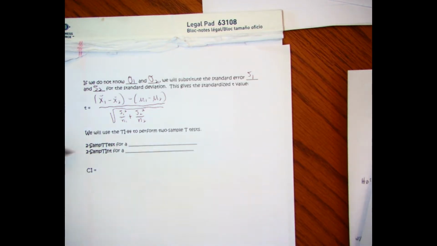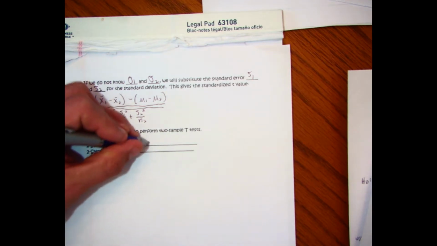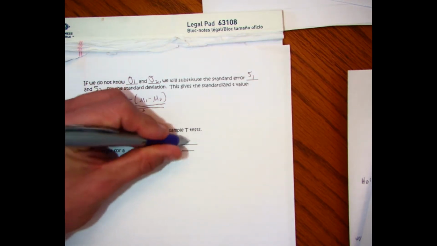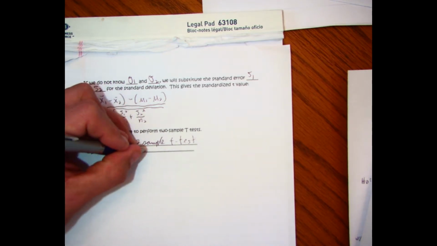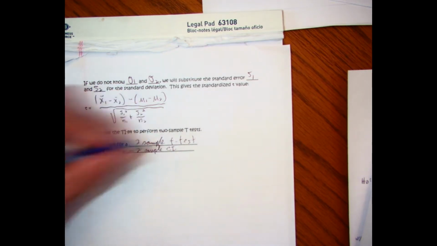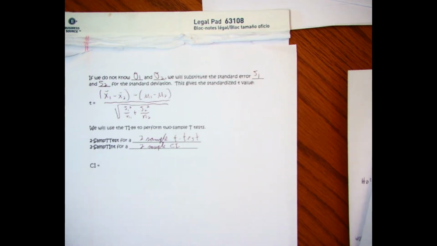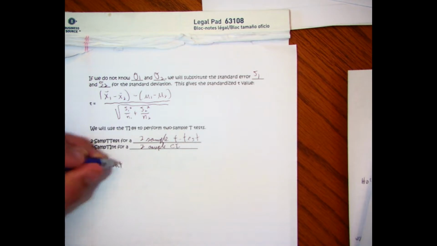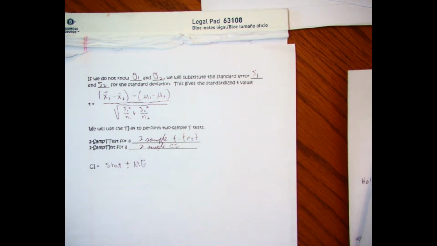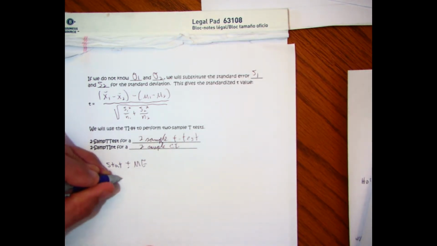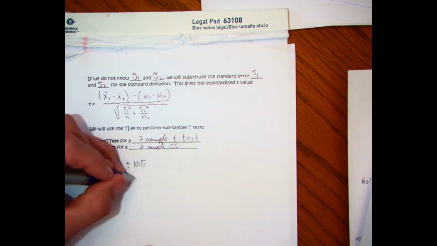Now this whole thing, these are the two things on your calculator. This is a two-sample t-test, and I'll go into how to use those. And this is a two-sample confidence interval. Now, in a confidence interval, what's the form of a confidence interval? Well, it's generally statistic plus or minus margin of error. Well, what are we testing in our statistic now? We're testing the difference in the two populations. So we don't have the two populations, so we use the two samples. So we're going to do x bar 1 minus x bar 2 plus or minus our margin of error.